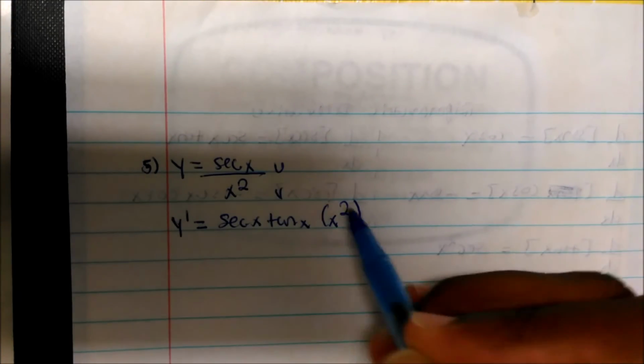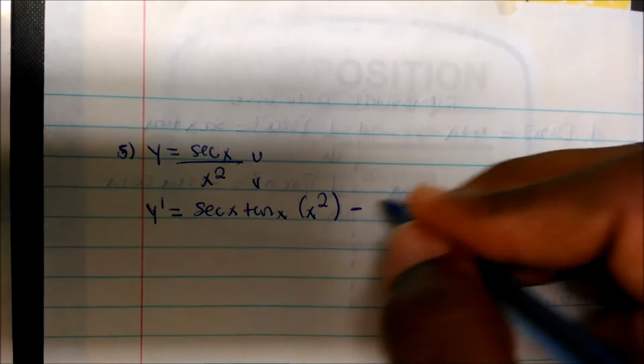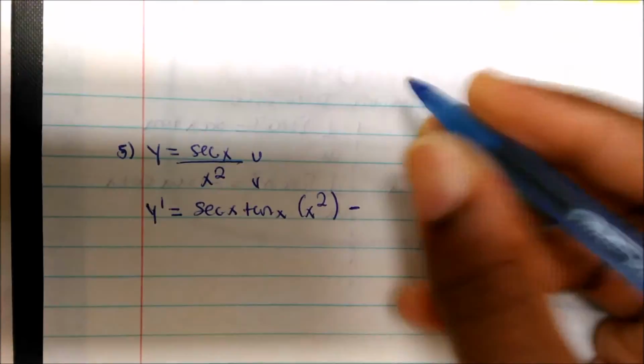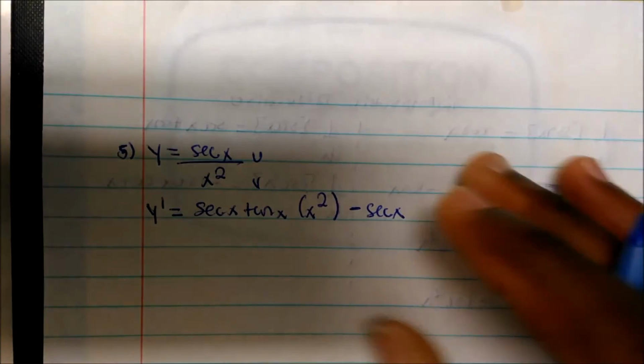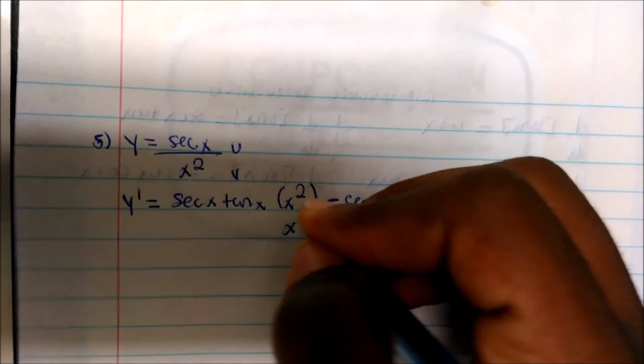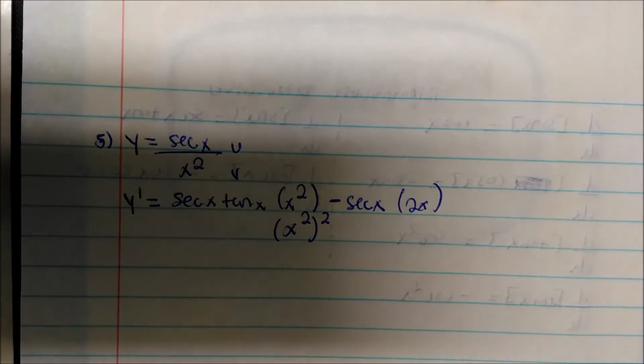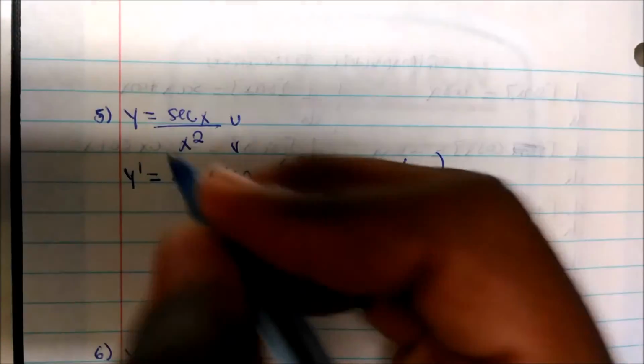Derivative of u times plain old v minus plain old u, which will be secant of x, right? Multiplied by the derivative of v, which is just 2x, yes? And that is all divided by x squared, right? We've got to square the denominator, v, we've got to square v, right? That's what the formula says.